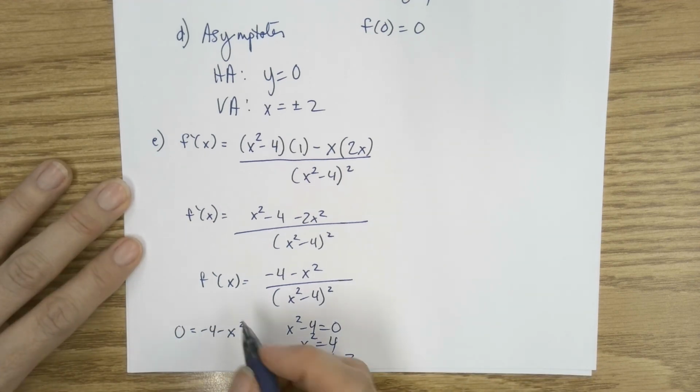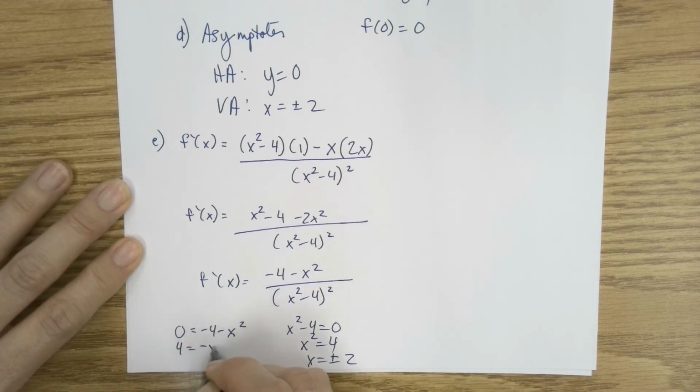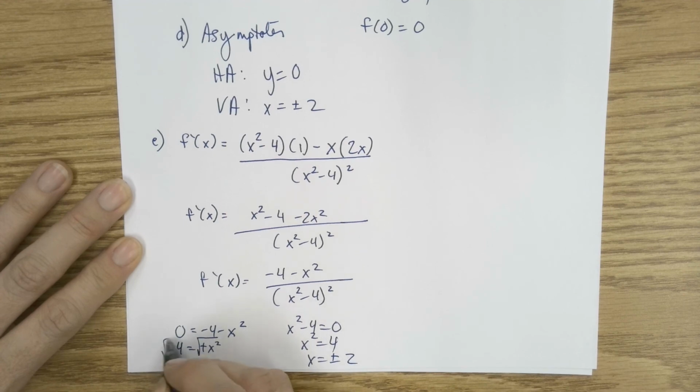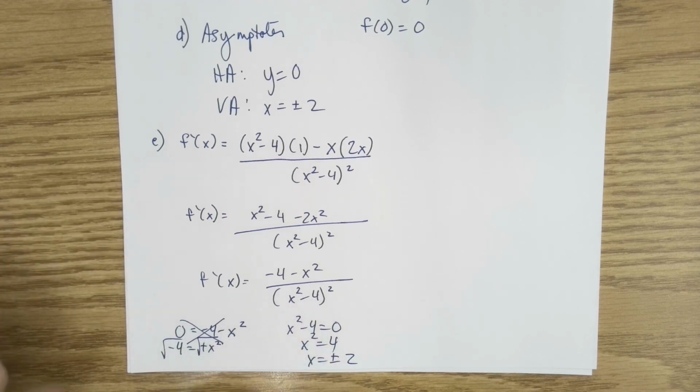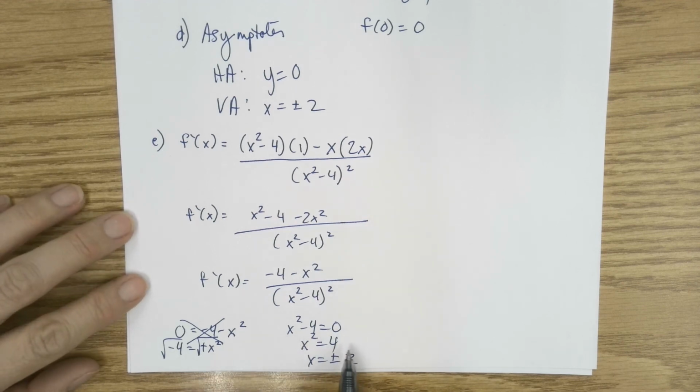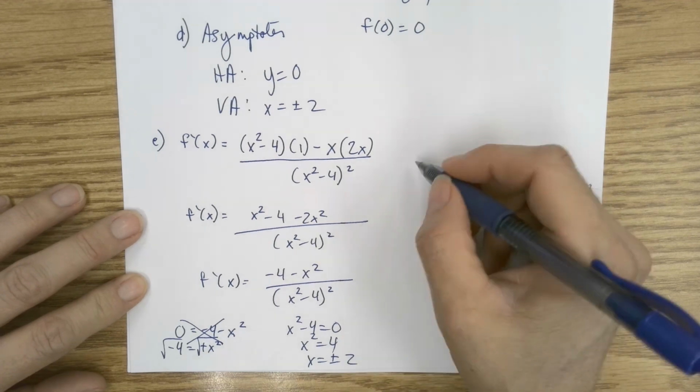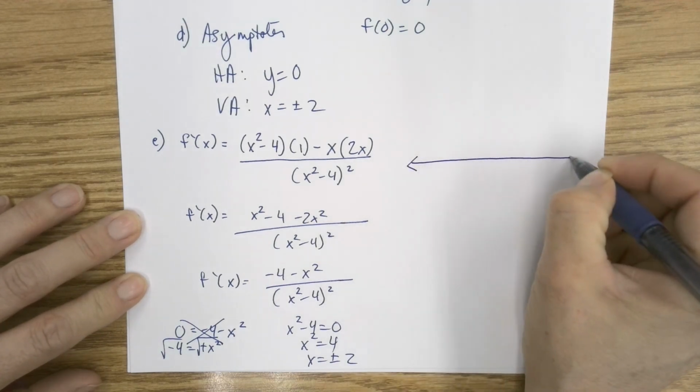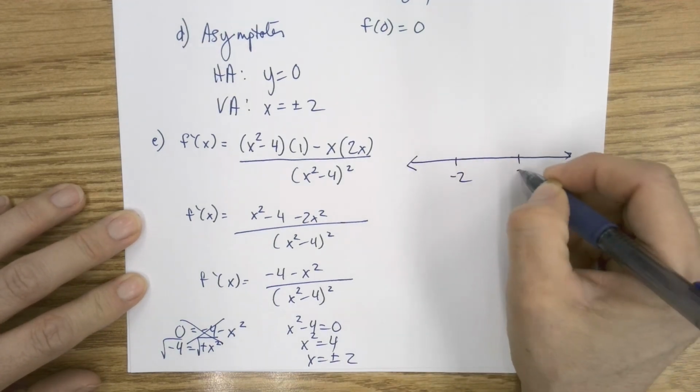For the numerator, I'm going to slide my 4 over, and when you divide by a negative, you actually get an imaginary number. So we don't have any critical values where the derivative is equal to 0. So the only critical values we have are the vertical asymptotes at plus or minus 2. So let's go ahead and draw a sign diagram, negative 2 to 2.